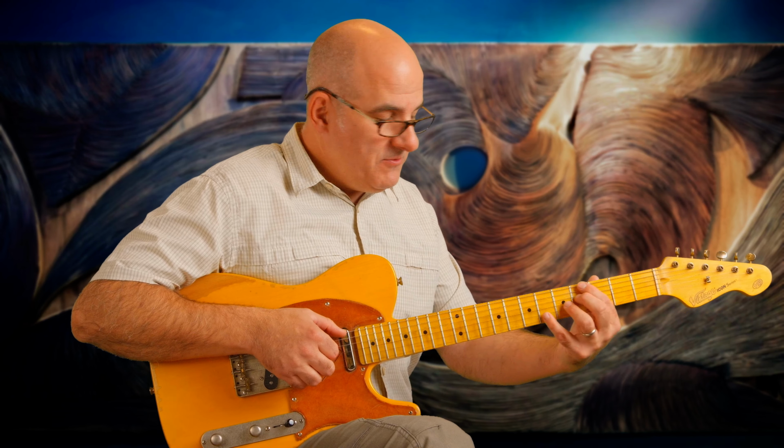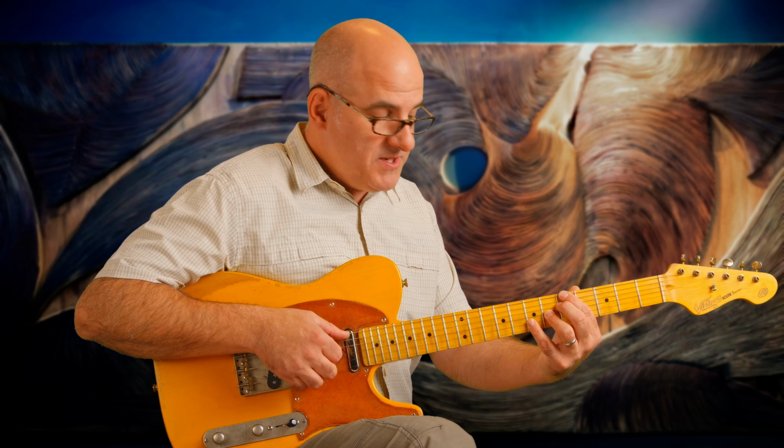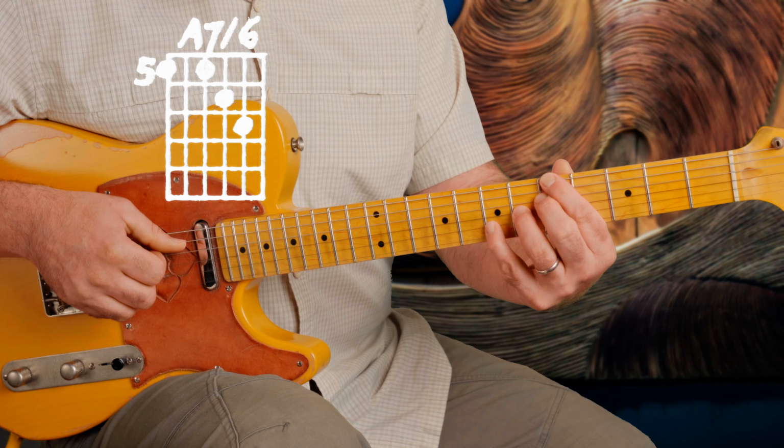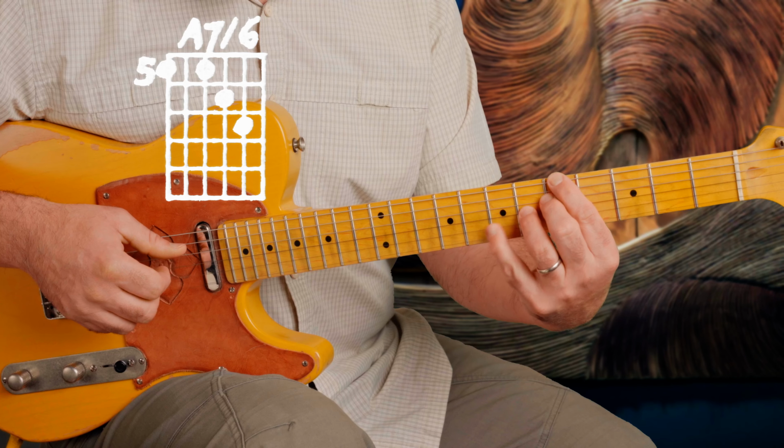For example, we're going to walk through these chords that are closely related just now, okay? So we're starting with the A7, which is a dominant chord with a 6 added. So we have the root, flatted 7, and the 3, and then the 6 on top.